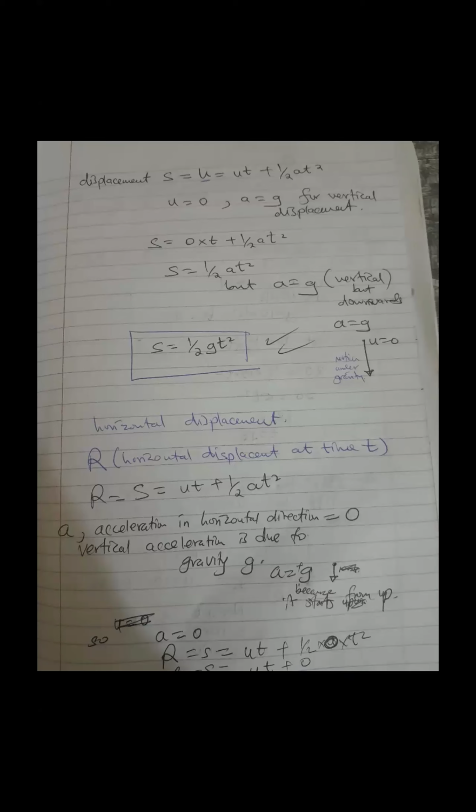This is because the object was... I can repeat the question so that you proceed. A body is projected horizontally at an initial velocity of 120 meters per second from a cliff 300 meters tall. Since this body is projected horizontally, that means that the vertical velocity is 0. And that is what led me to say that S is equal to half GT squared.